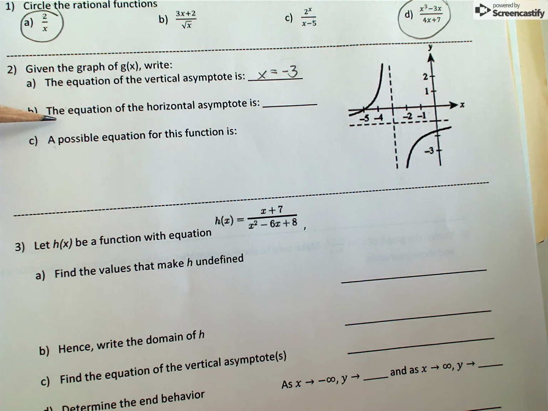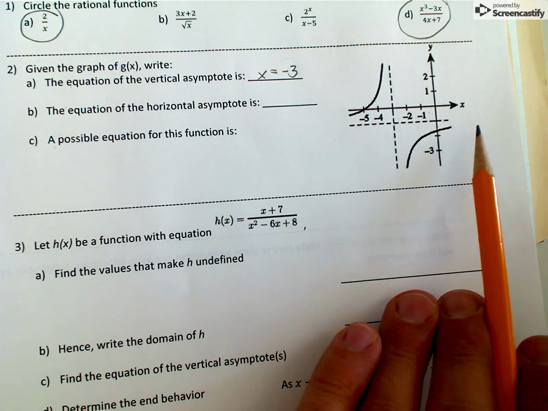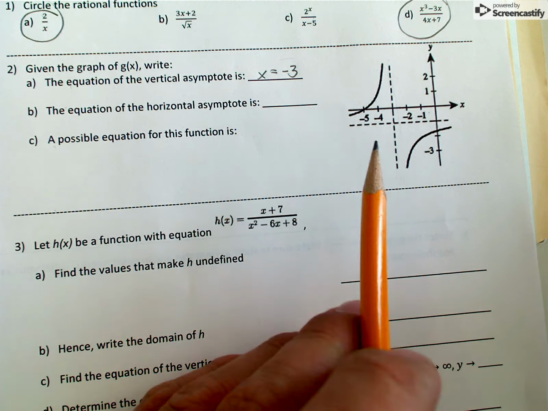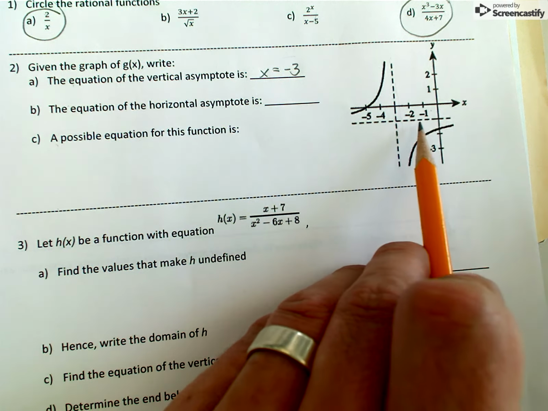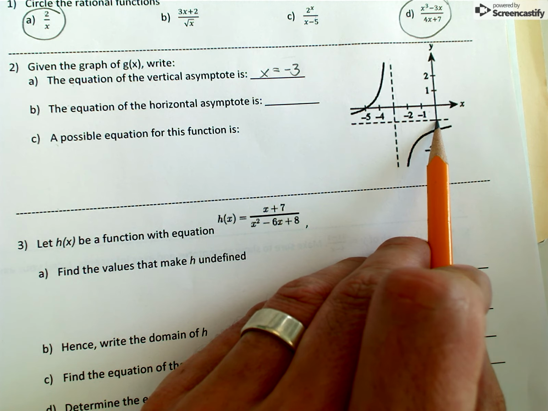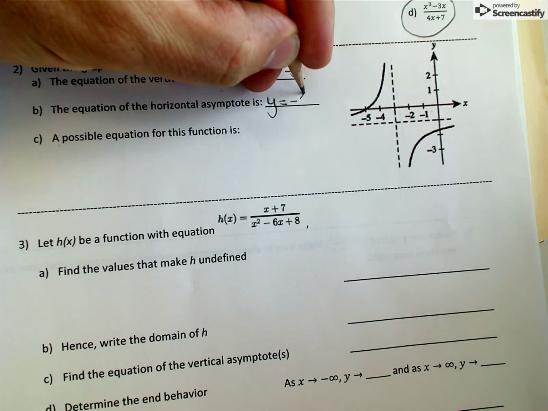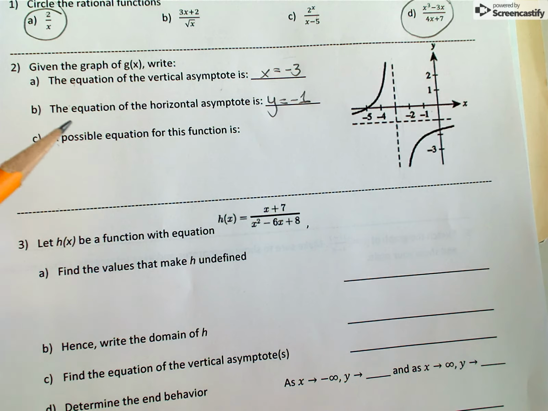The horizontal asymptote is this horizontal line right here, and we can see that it goes through the point y equal to -1. So that is the equation of my horizontal asymptote.